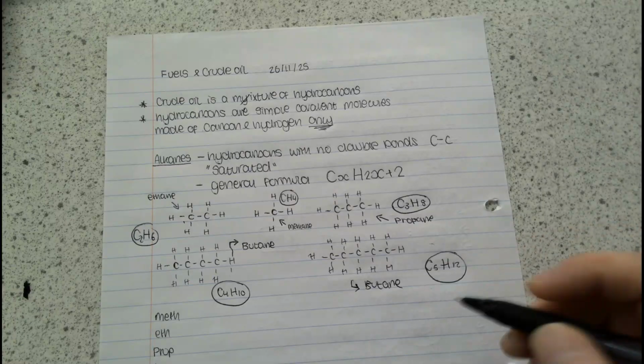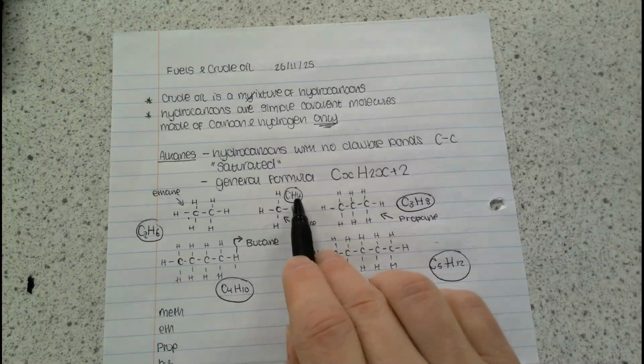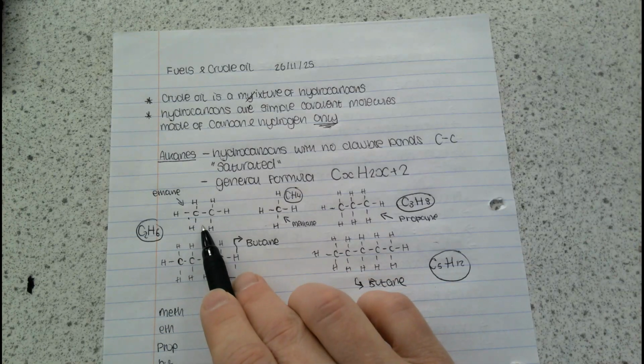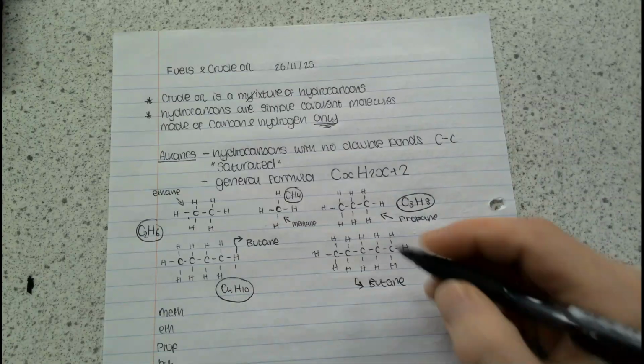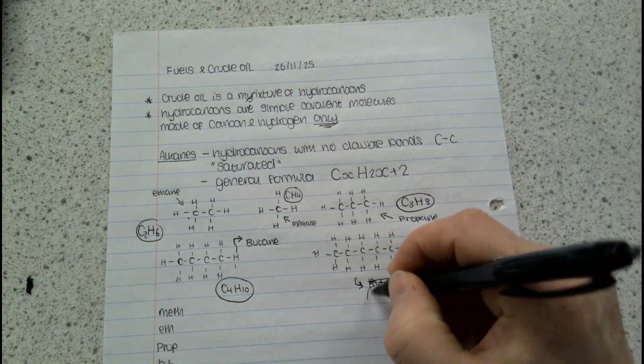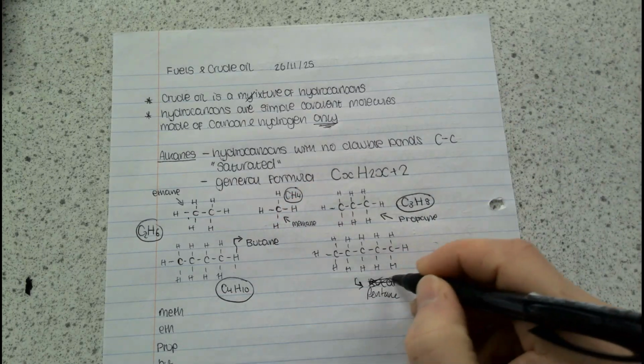Well, we'll draw pentane if we haven't. So methane has got 1 carbon and 4 hydrogens. Ethane, 2 carbons and 6 hydrogens. Propane, 3 carbons, 8 hydrogens. We've got butane here, and this one is pentane, pent with 5 carbons.